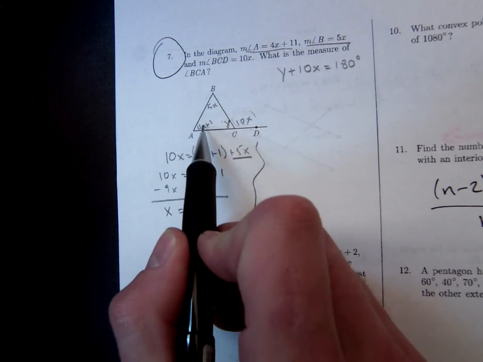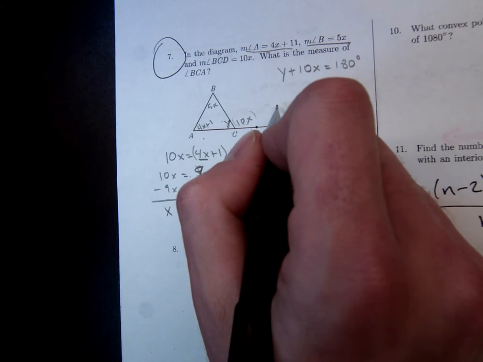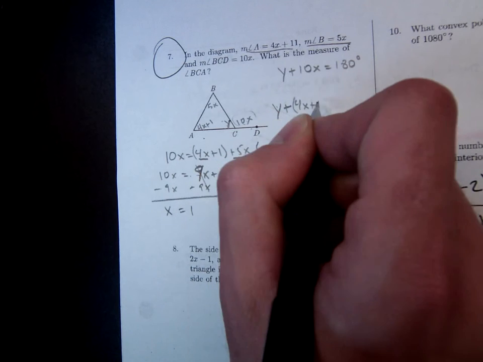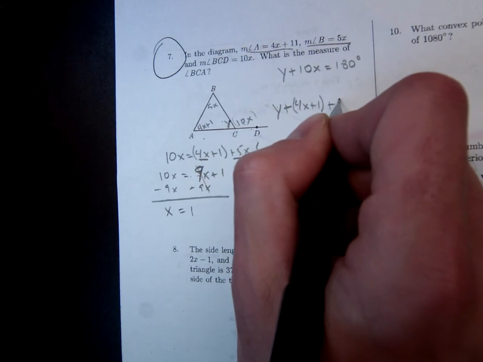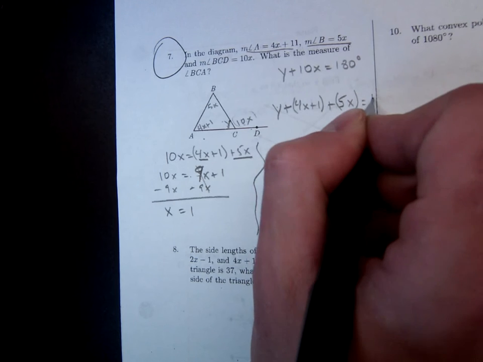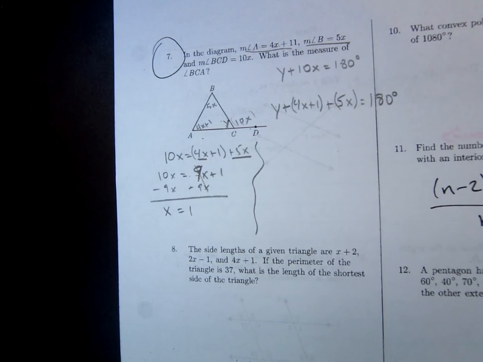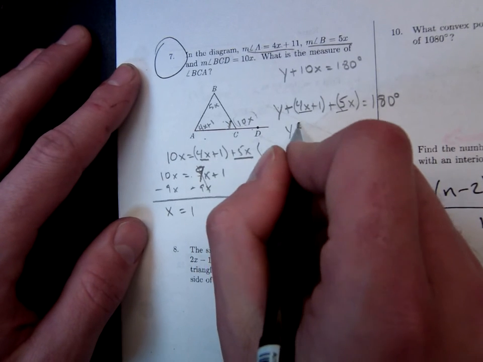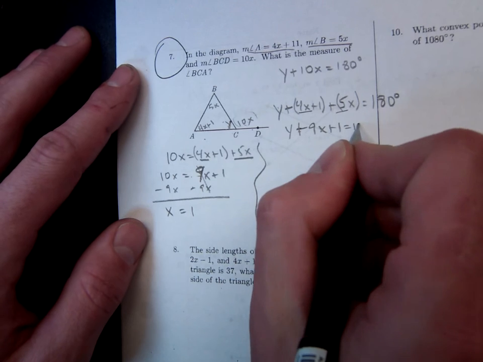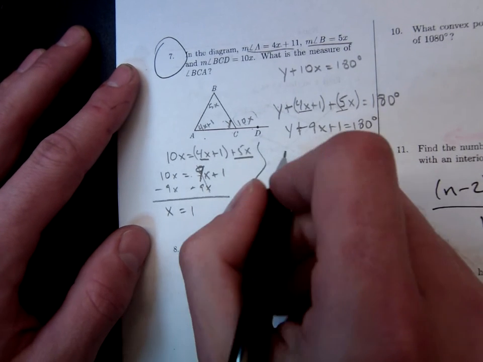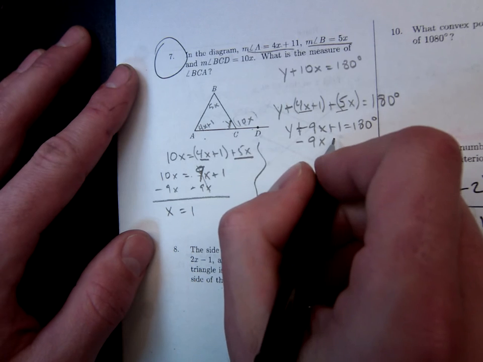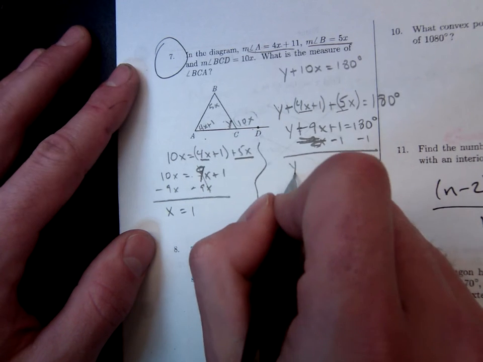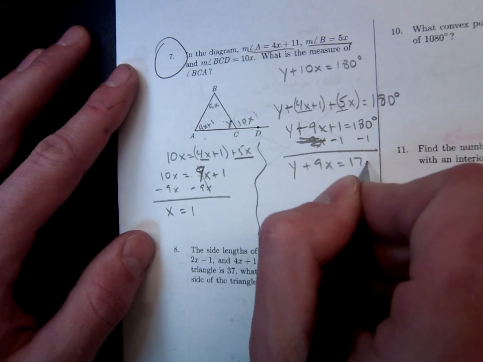Well, I know that the three angles of a triangle add up to equal 180 degrees as well. So y plus 4x plus 1 plus 5x must sum together to equal 180 degrees. Well, I do some combining of like terms, and I see that over here I have y plus 9x plus 1 equals 180 degrees. I'll subtract 1 from both sides first. I get y plus 9x is equal to 179.